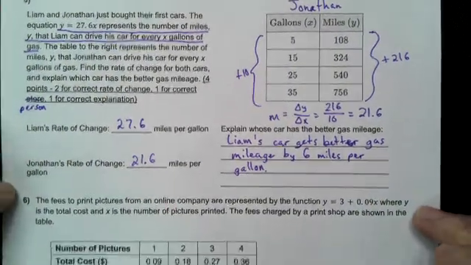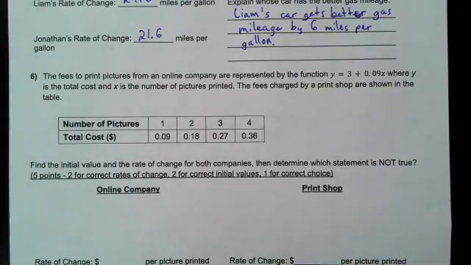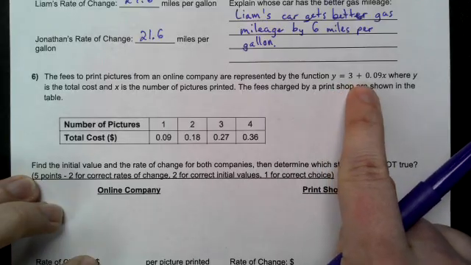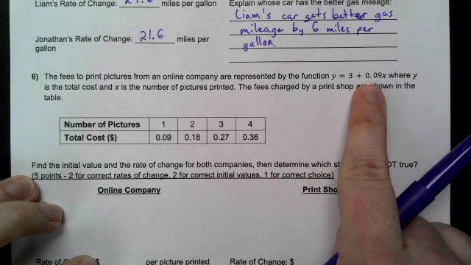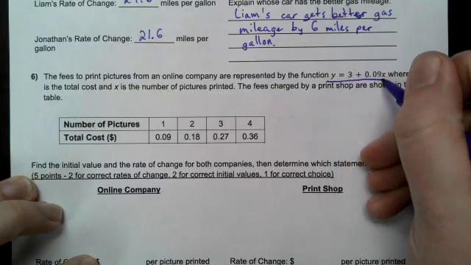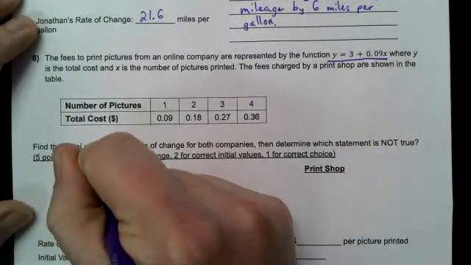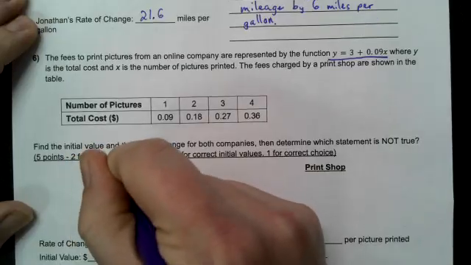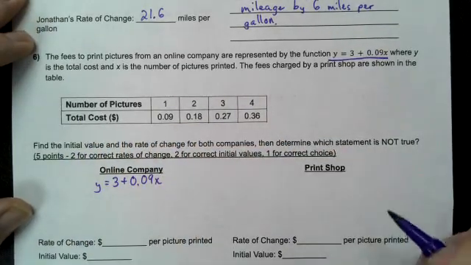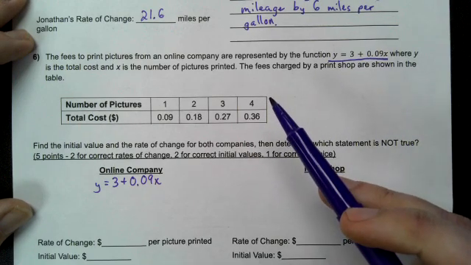Okay. Number 6. This is the last question. The fees to print pictures from an online company are represented by the function y equals 3 plus 0.09x. So this is the online company. So I'm going to go ahead and just write that down here so I don't forget it. 3 plus 0.09x, where y is the total cost and x is the number of pictures.